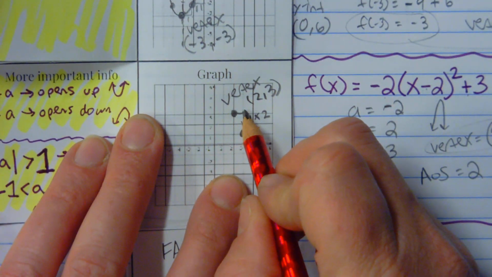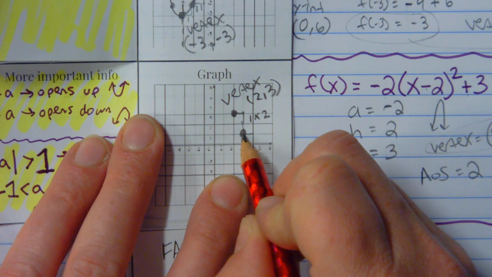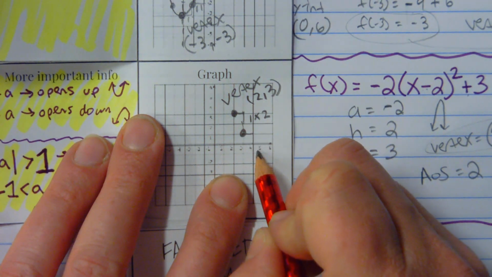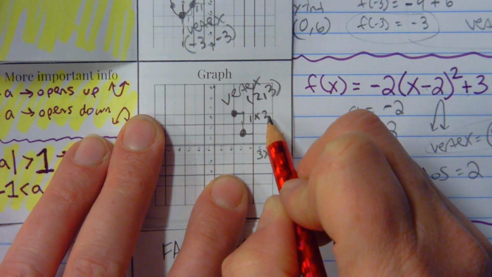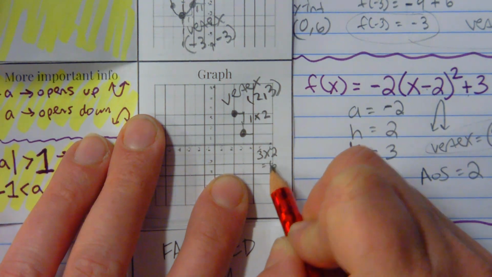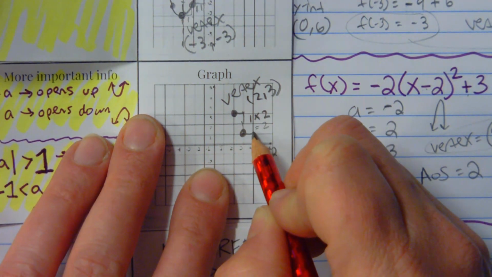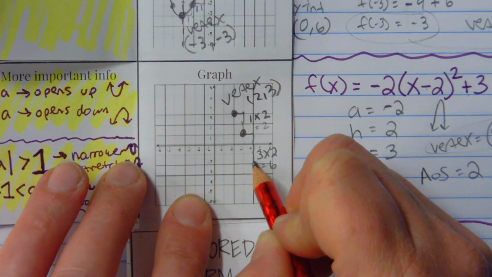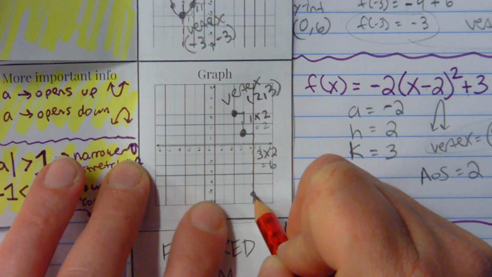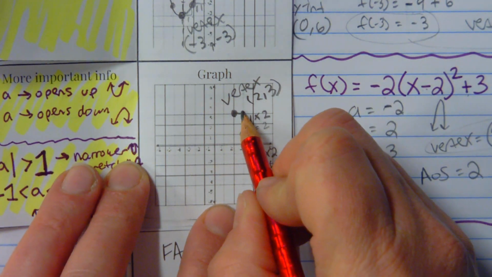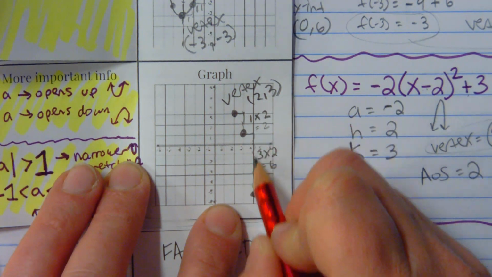So this would be over 1 up 1, times 2 is 2. This should be 3, but I'm going to do 3 times 2 equals 6. So down 6. 1, 2, 3, 4, 5, 6, right here. So over 1, down 2, over 1, down 6.